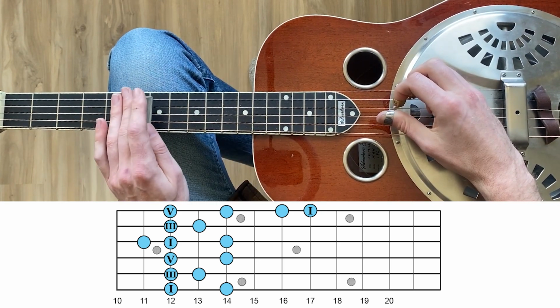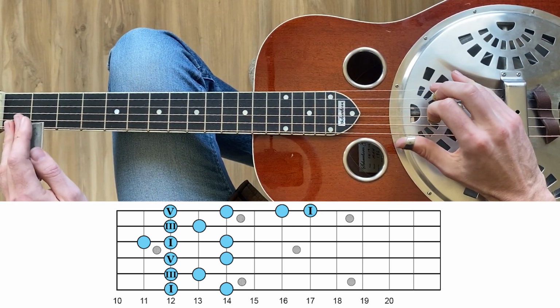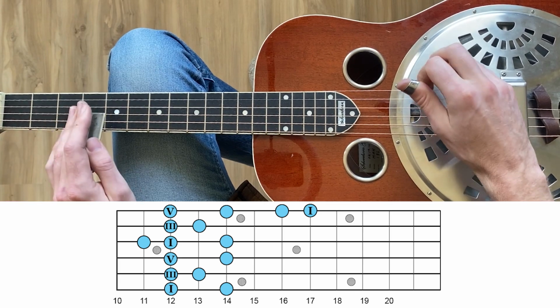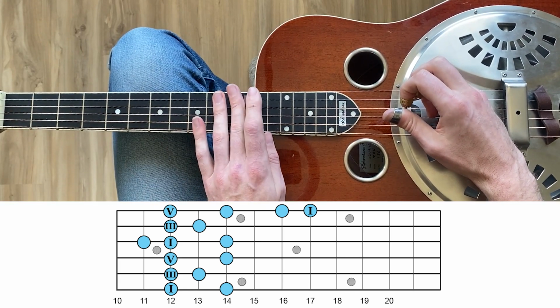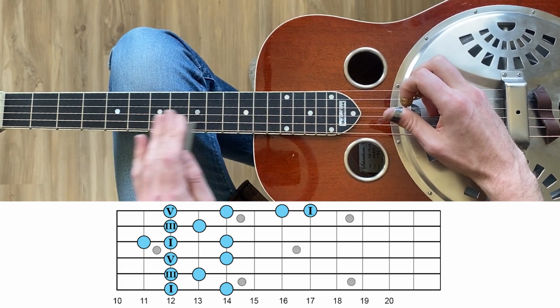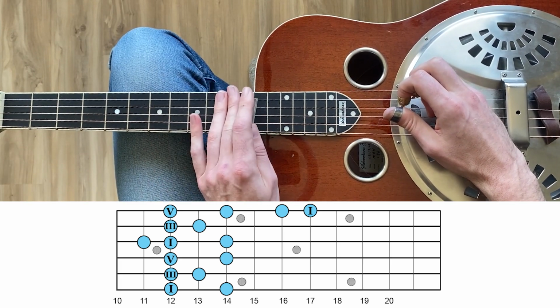Okay, there you have it. There's that pocket of notes. Very similar to what we've already covered. We just don't have the benefit of open strings, but once we've closed that position up like we just have now, we can move that around to different areas of the fretboard a lot easier as well.